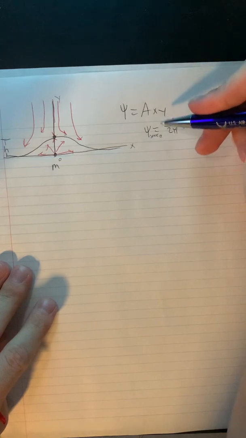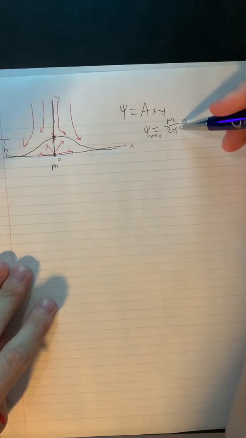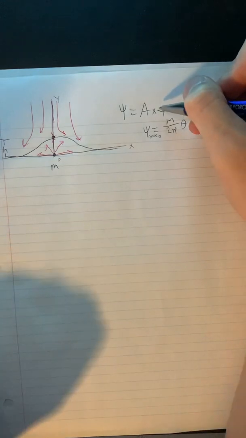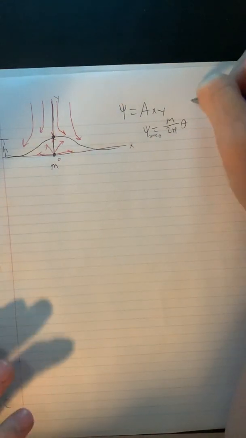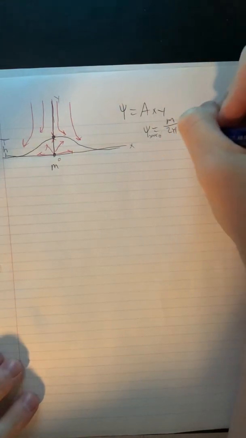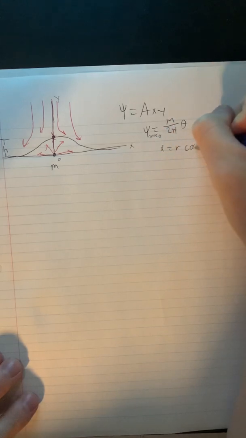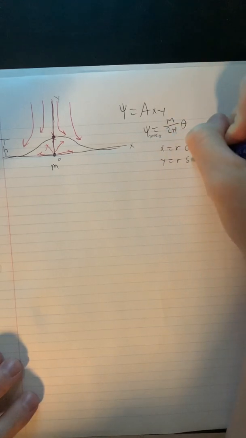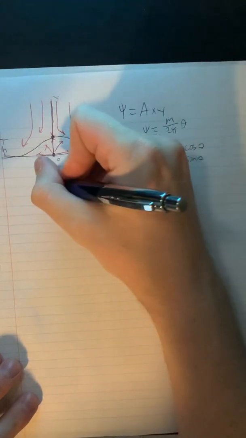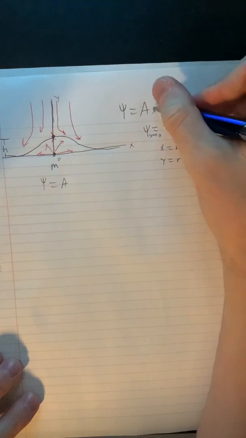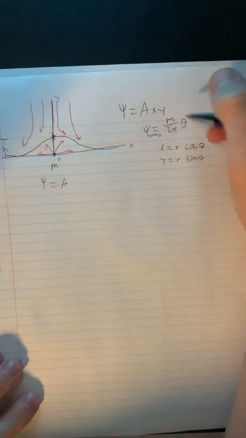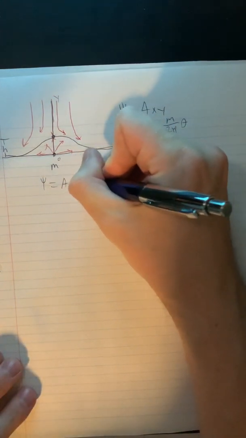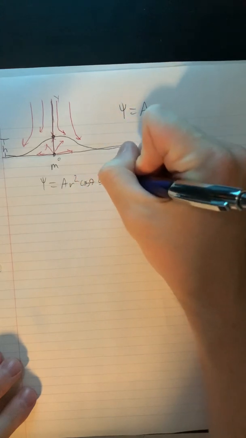So with these two, one's obviously in cylindrical and this one's given in X and Y, we can go ahead and switch the AXY into cylindrical real quick. So in cylindrical, we know X is equal to R cosine theta, Y is equal to R sine theta. These two are just going to replace these two, so we'll get A R squared cosine theta sine theta.